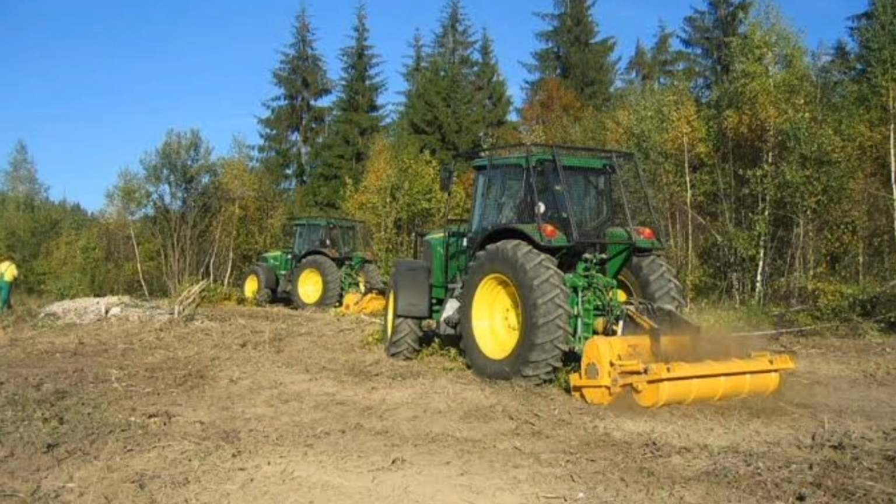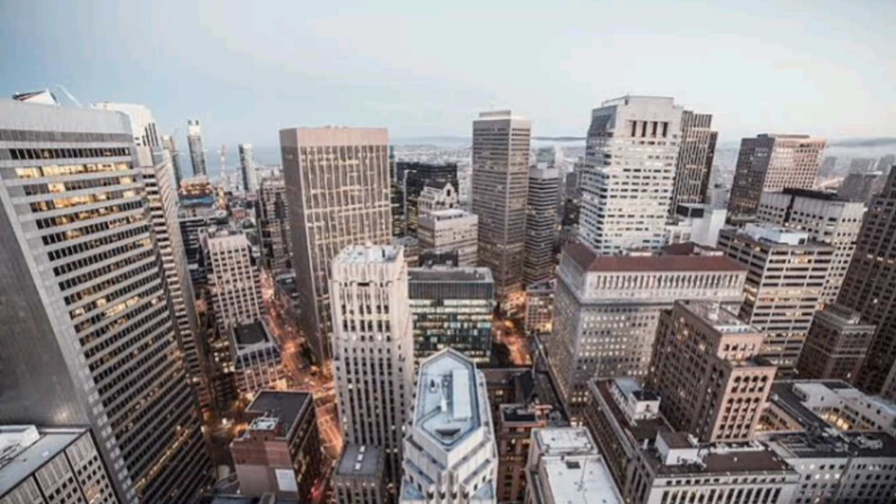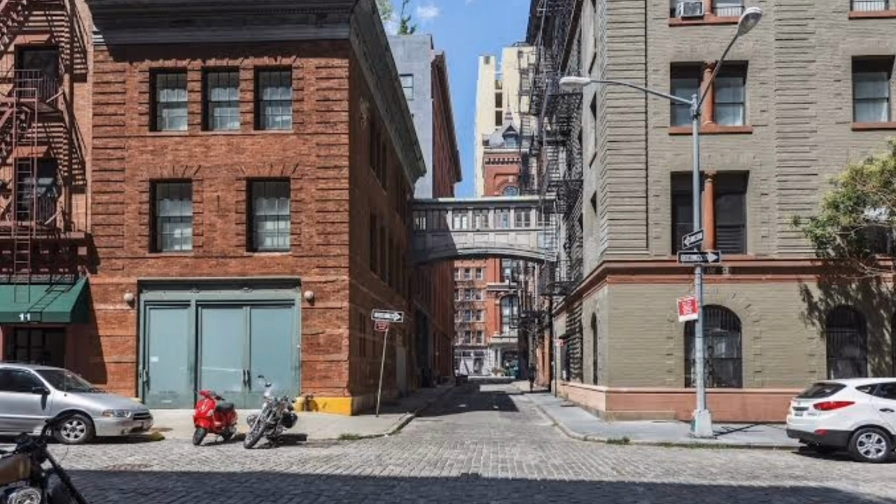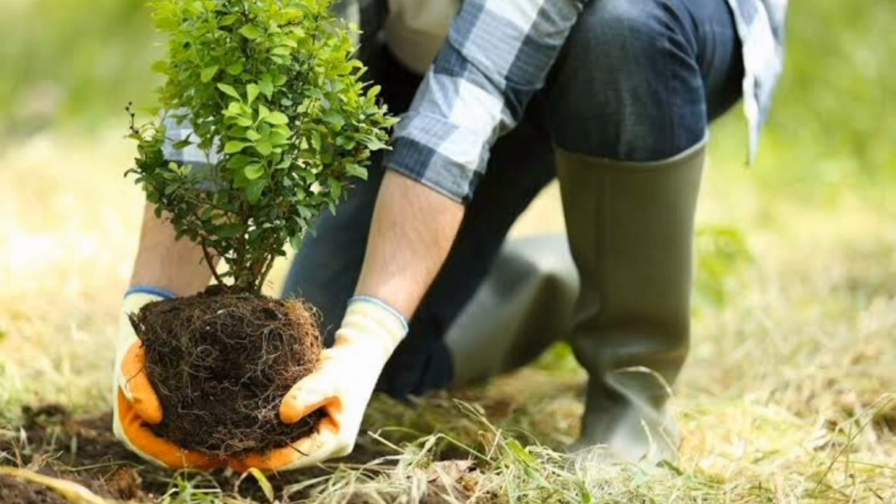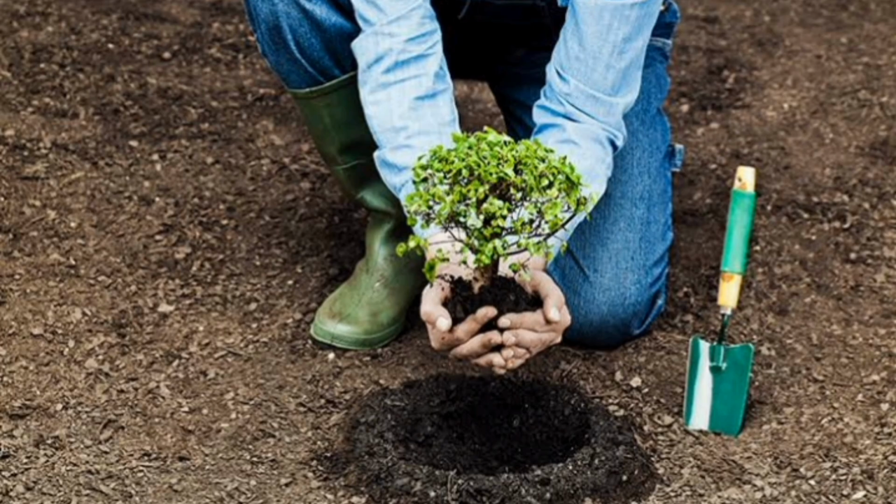Number 3, building communities instead of grassland, or introducing new types of plants and animals to the environment.